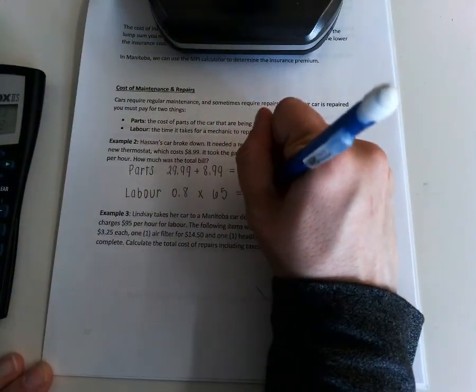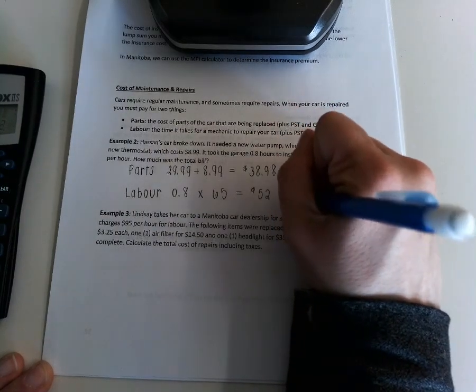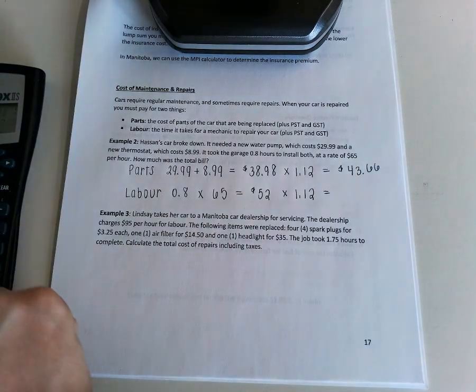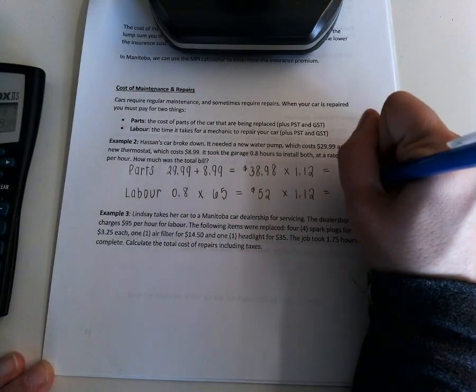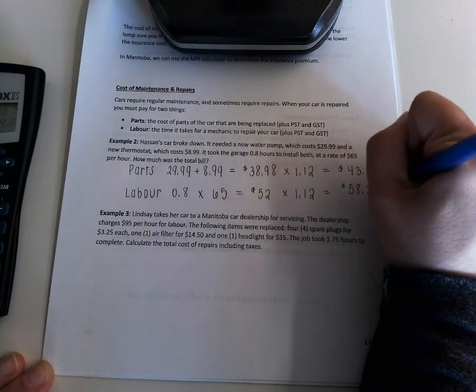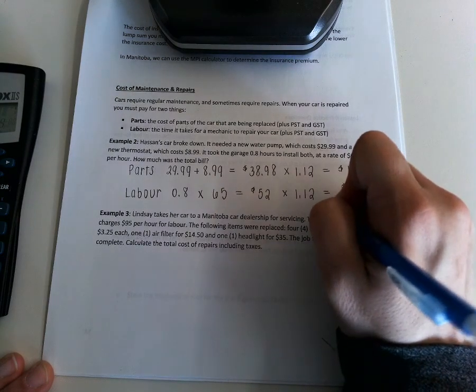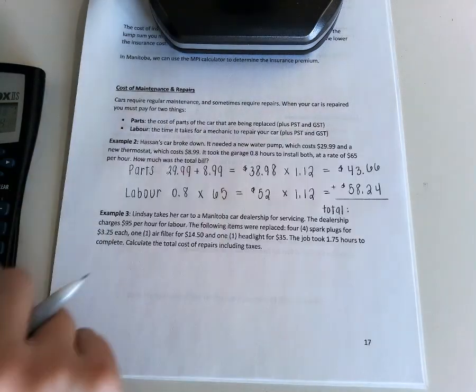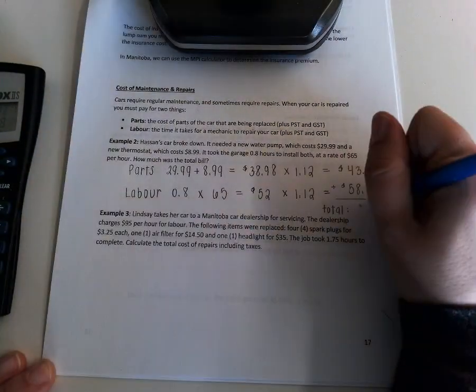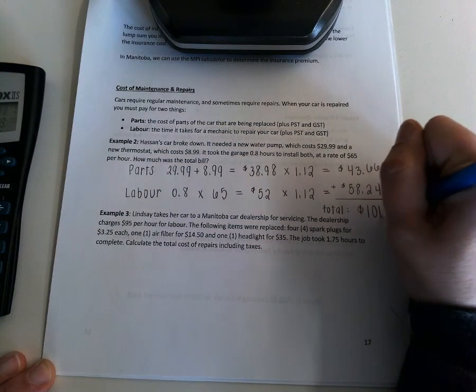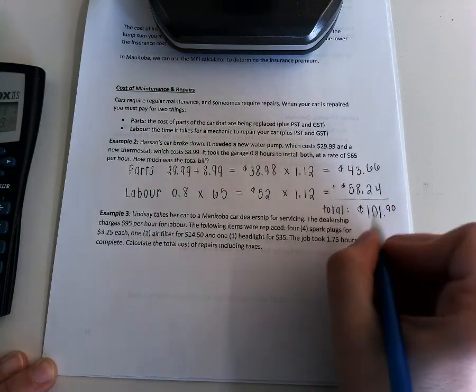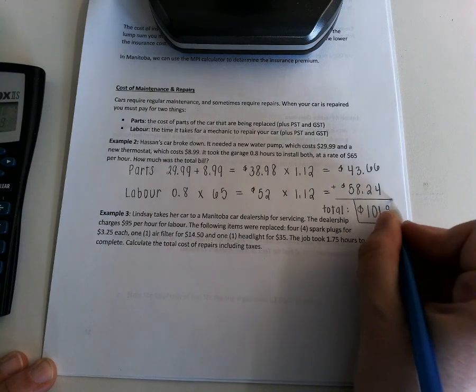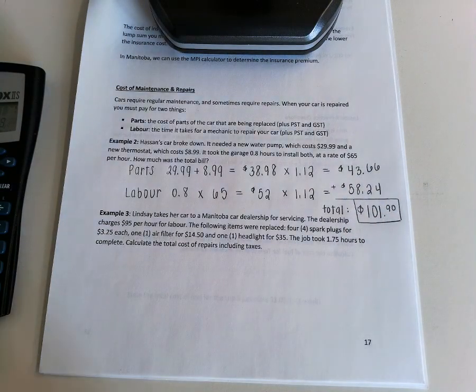That will be $52, but again, we have to add tax. So it will be $58.24. So in order to find the total, we're just going to add these two things together. So the total bill will be $101.90. That's the total.